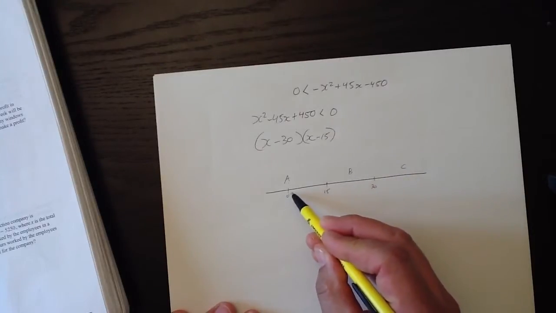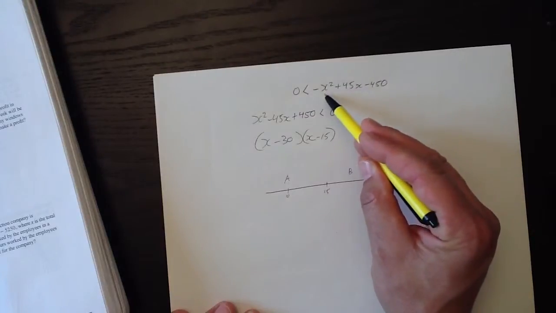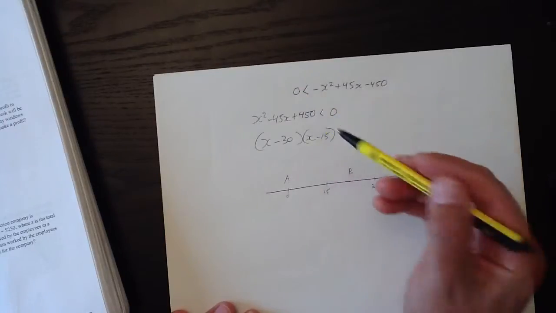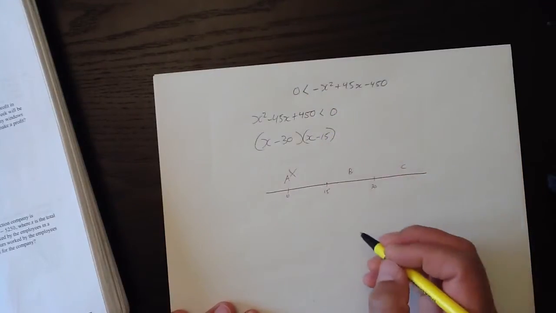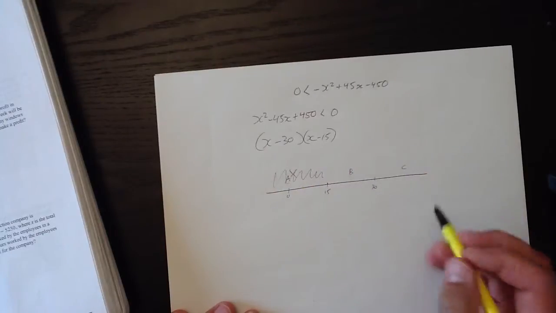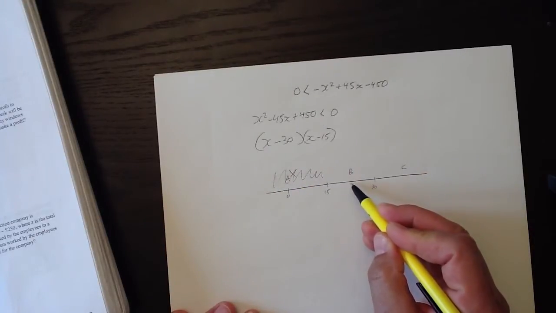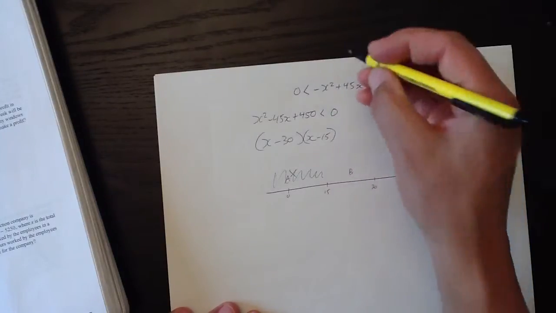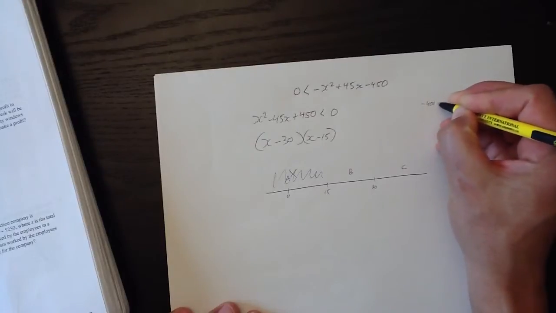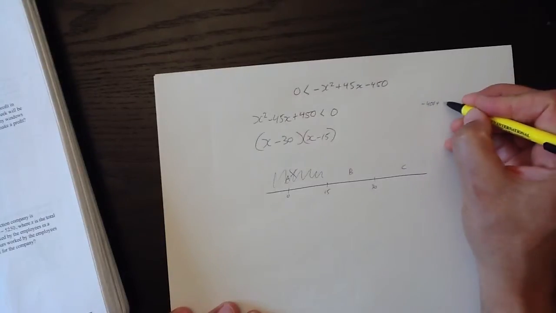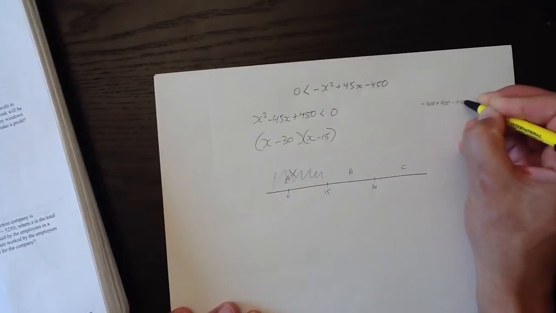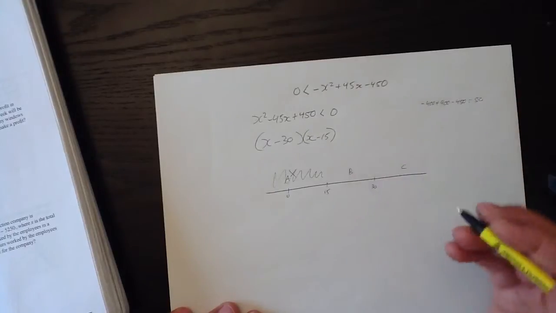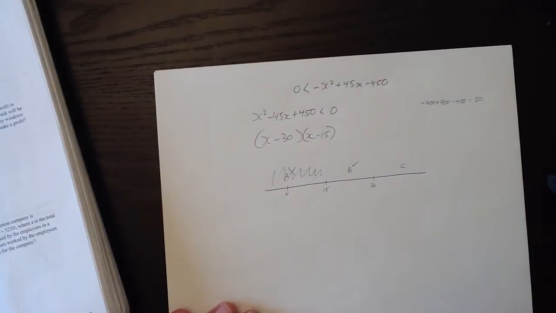So let's start with 0. If we plug 0 in here, we've got 0 plus 0 minus 450 greater than 0? No, it's not. So it's not this region over here. Let's try something in the middle. Let's try 20. So negative 20 squared is negative 400, plus 45 times 20, which is 900, minus 450. Is that greater than 0? Well, that equals 50. So yes, that is greater than 0. So region B is correct.